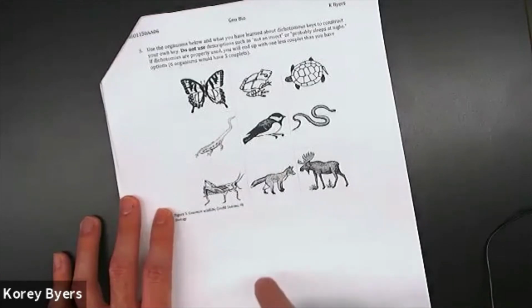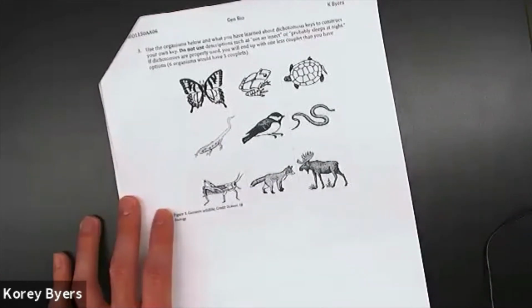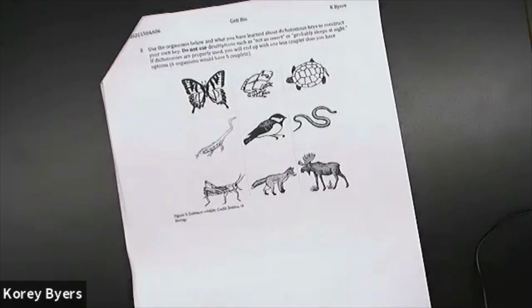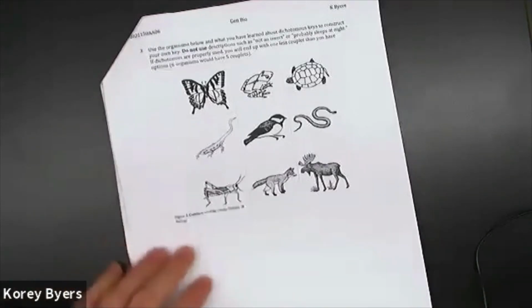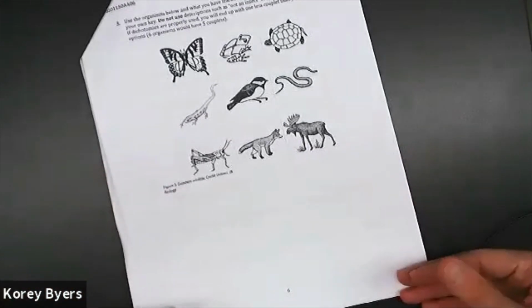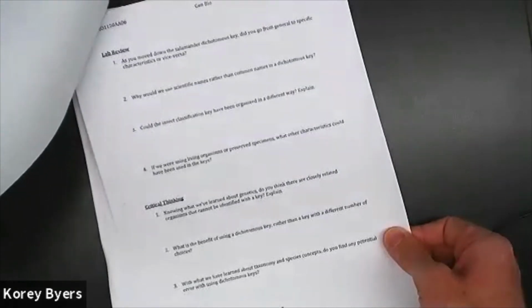But remember, it has to be in that couplet form, to where you have a choice that either gives you the organism or it gives you to another couplet. And it doesn't always have to immediately give you the organism. Sometimes it can lead you down a couple rows, but just real basic here. You don't have to get too detailed, just very simple. And then as always, our labs have a real short lab review, critical thinking type questions.